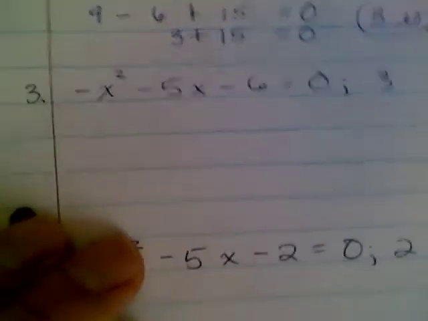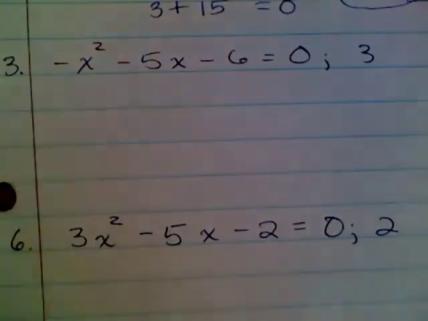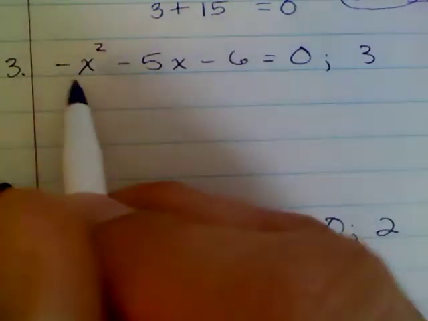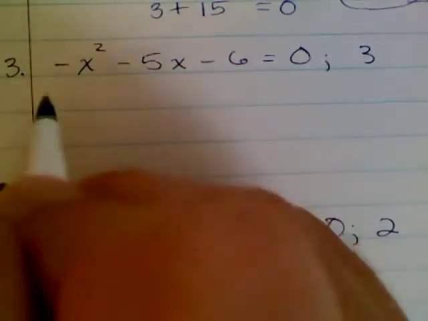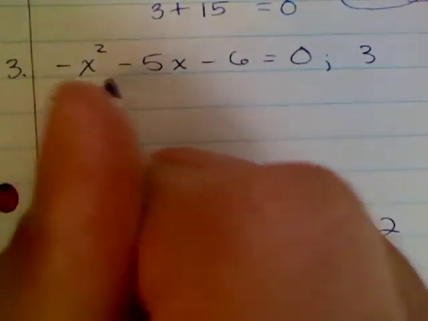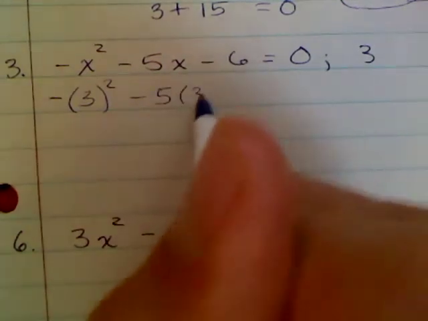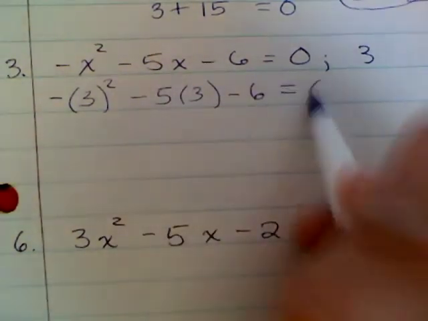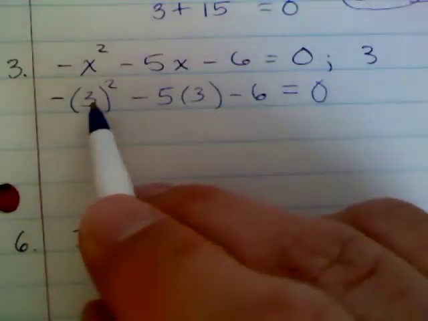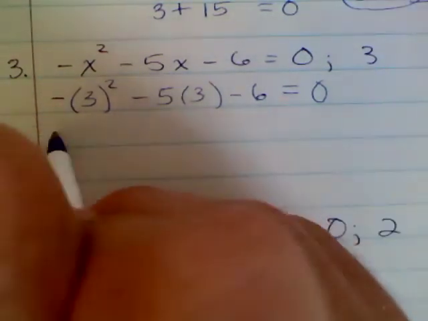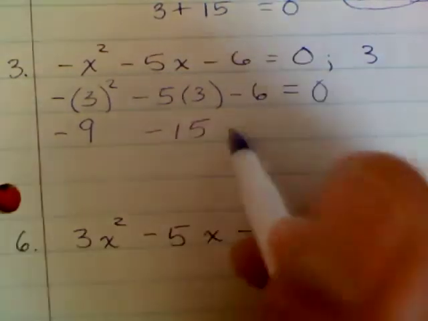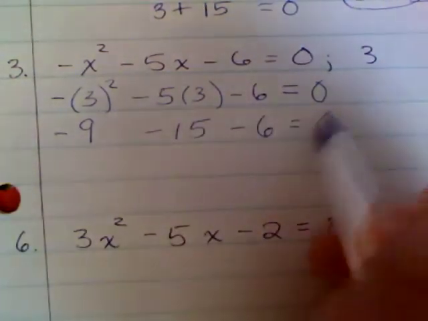Okay. So, number 3. Substitute in 3 to see if it gives you 0. So, please be careful. Anytime there's a negative sign outside of a variable, you got to write negative and then you put in your x value. Is it equal to 0? Well, 3 squared is 9, and then there's a negative sitting out in front of it. Minus 15 minus 6 equals 0.